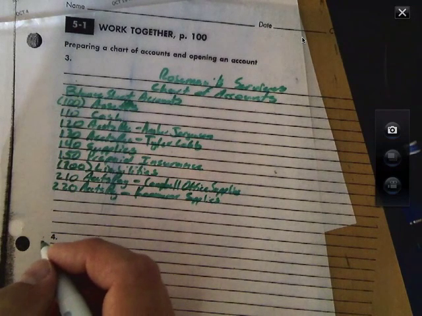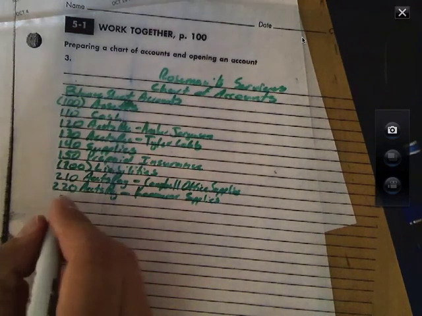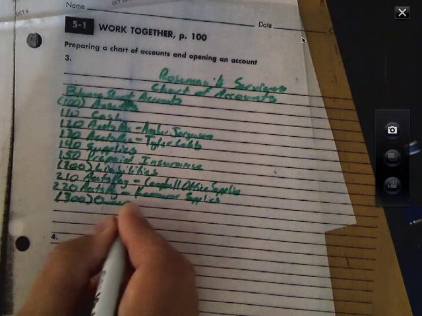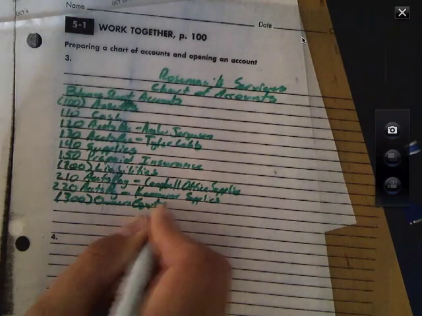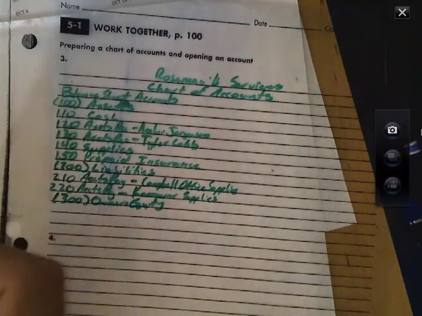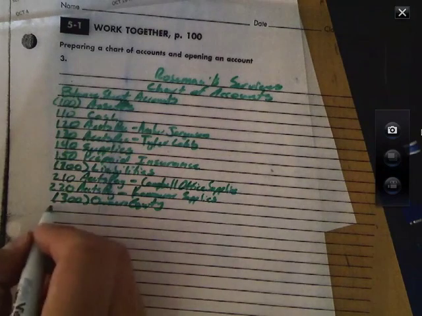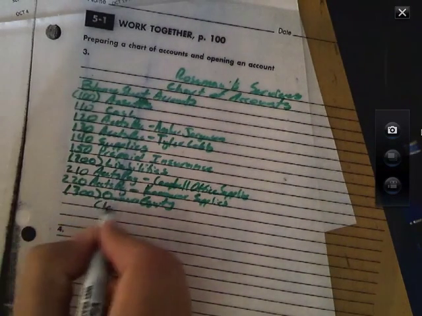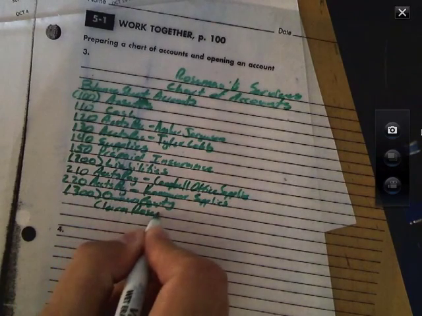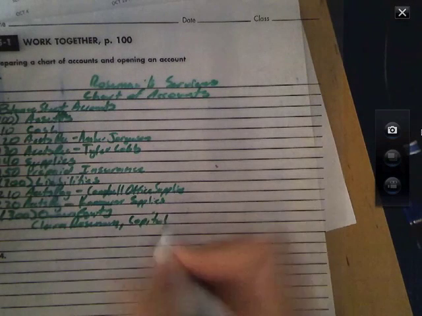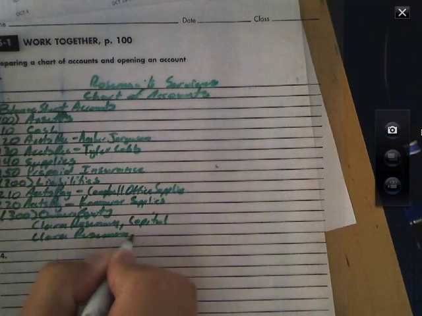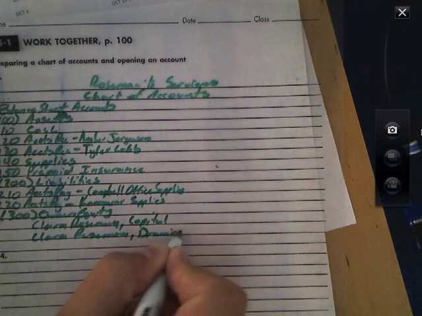The last one is what? What's the last? Owner's equity. So what number do you suppose that is? 300. And we have 2 owner's equity accounts. Capital and drawing. Clara Roseman, capital. And Clara Roseman, drawing. What do you suppose these numbers are?